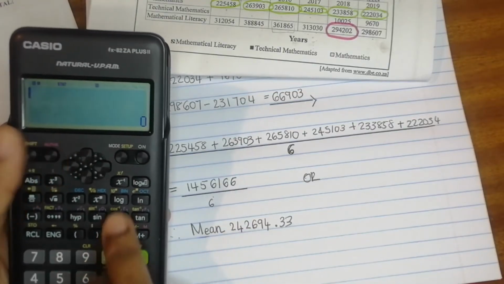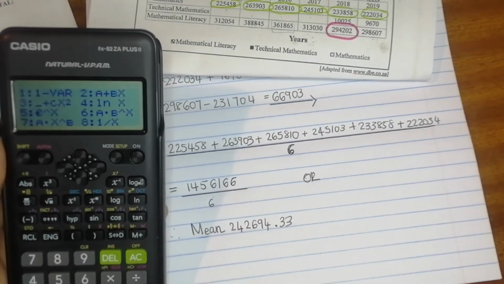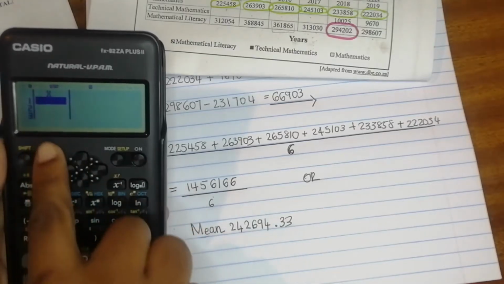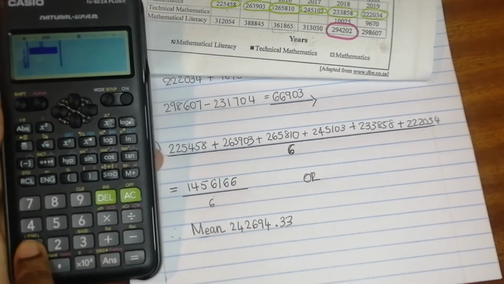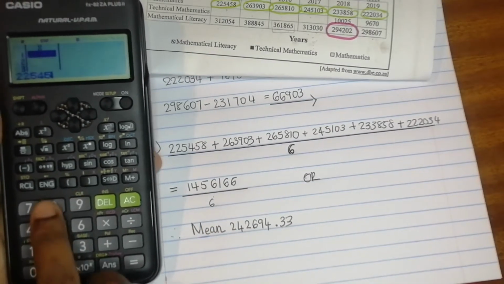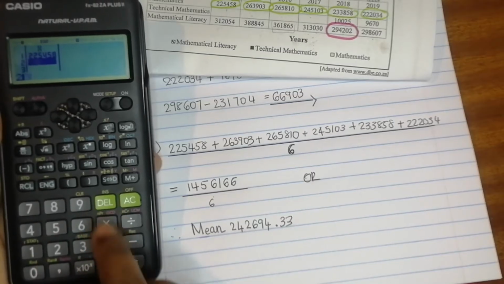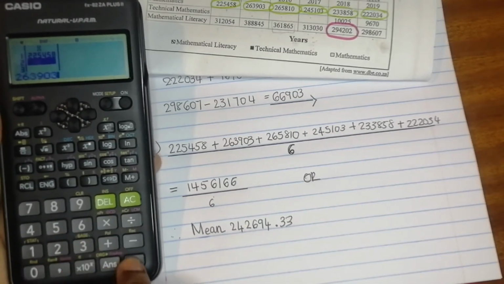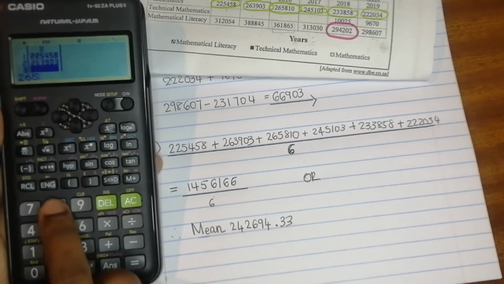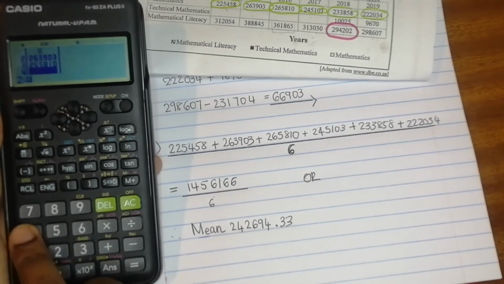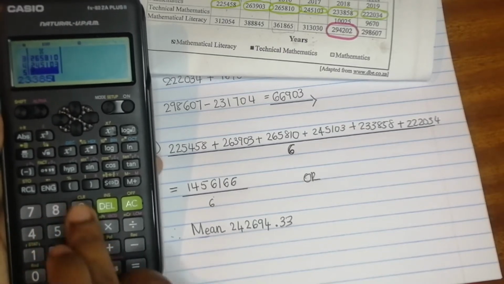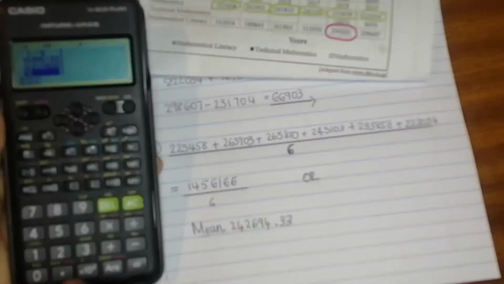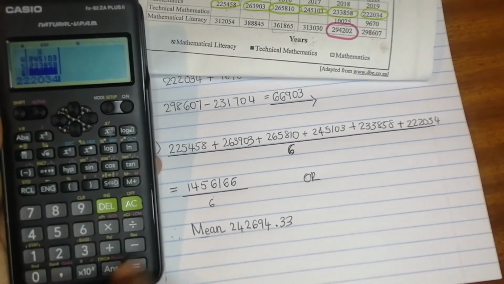So you're going to say alpha mode. You're going to press 2 for stats, right? You're going to press 1 for variance. There. Okay. You're going to put all these values in here. So it's going to be 225458 equals, 263903 equals, 265810 equals, 245103 equals, 233858 equals, 222034 equals, right? So you put all those values like that.